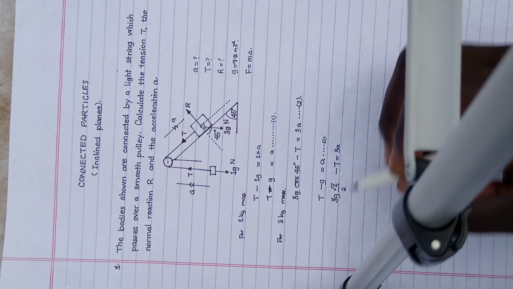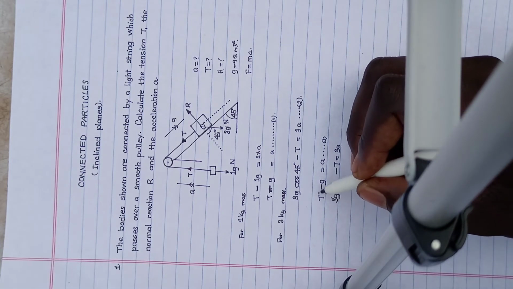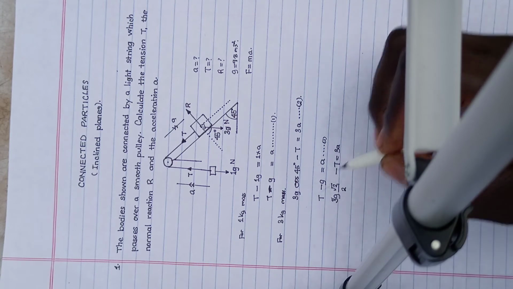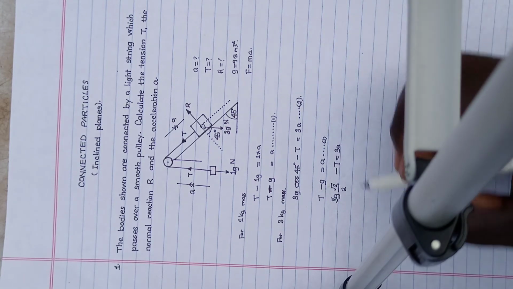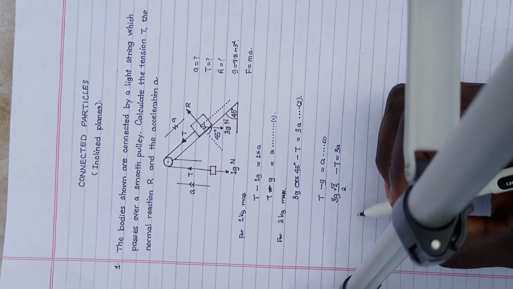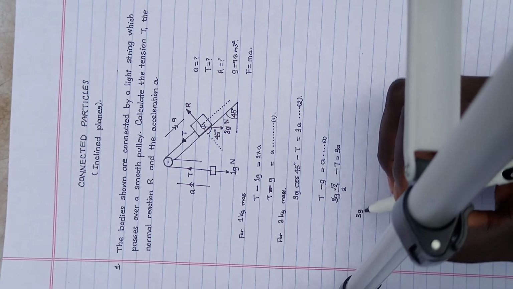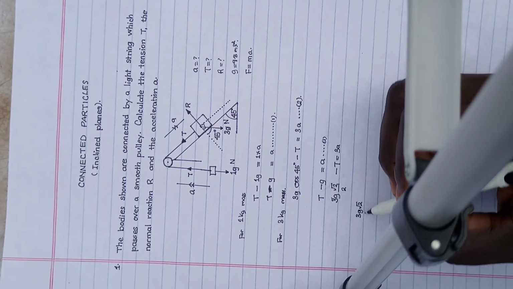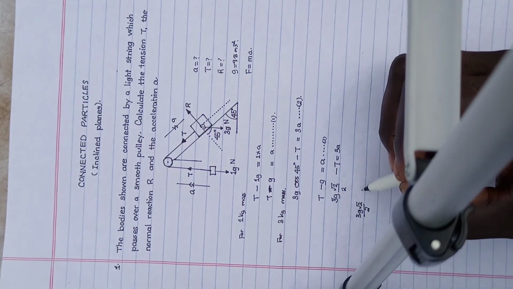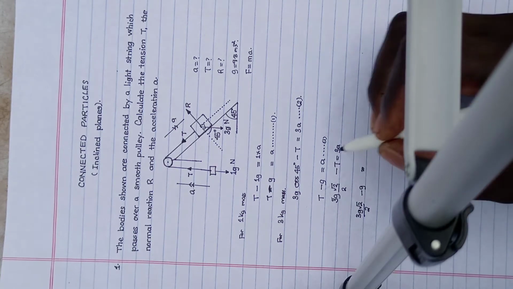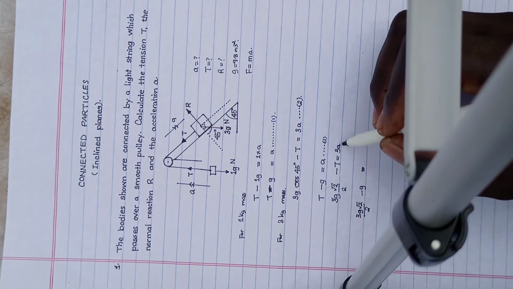So adding the two, the tension here will cancel because we have positive and negative cancelling off. So I shall have 3g root 2 all over 2 minus g equals a plus 3a.